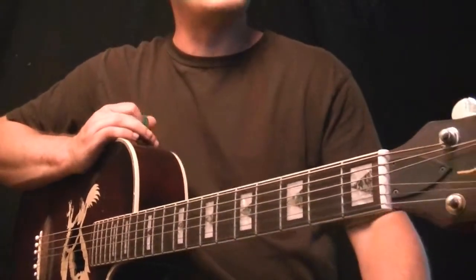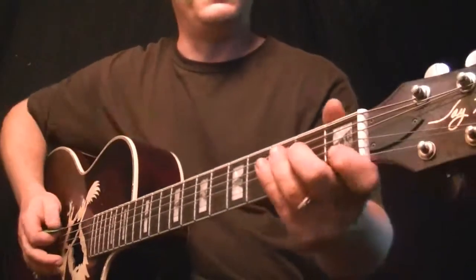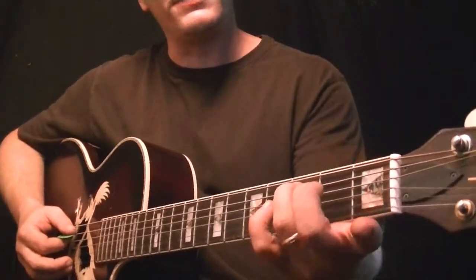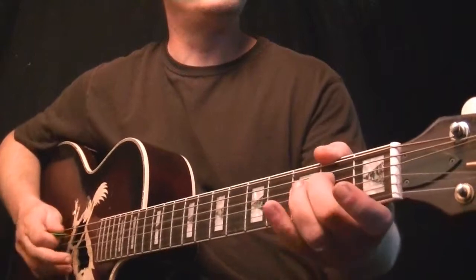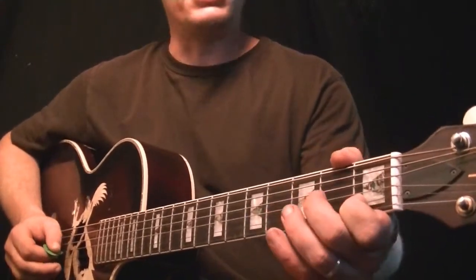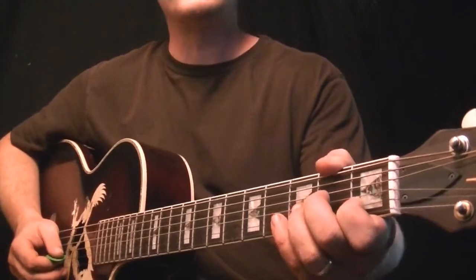Now in figure 2 we have the C major scale in extended form. It starts on a C, which is the 3rd fret of the A string. And that would be the octave. And then we can continue the scale.